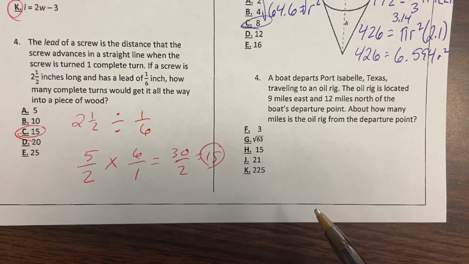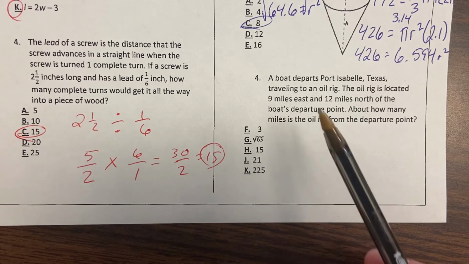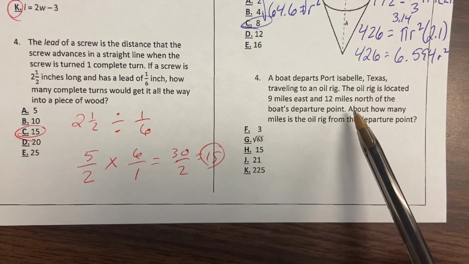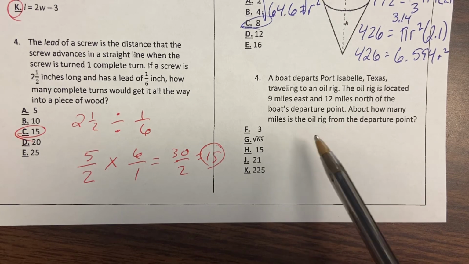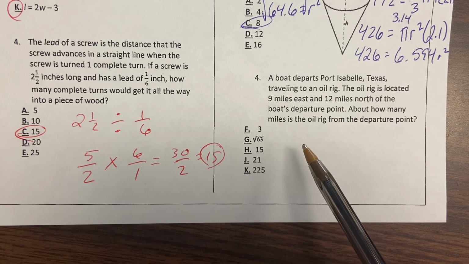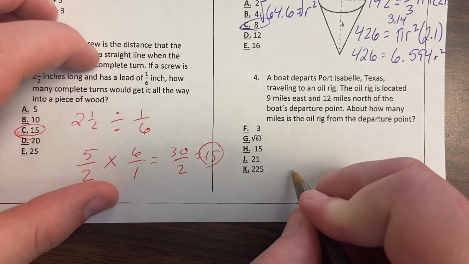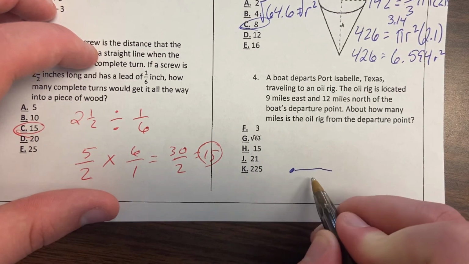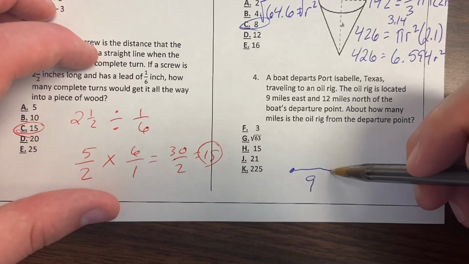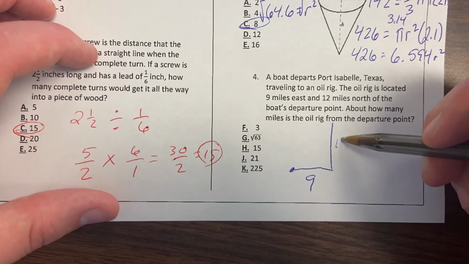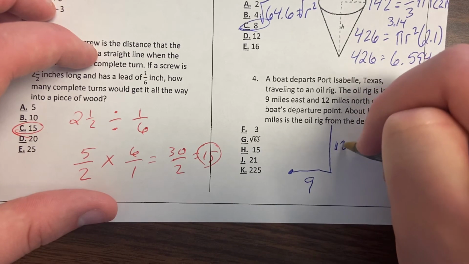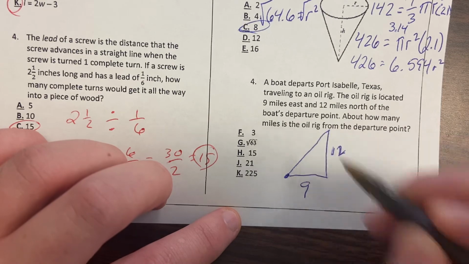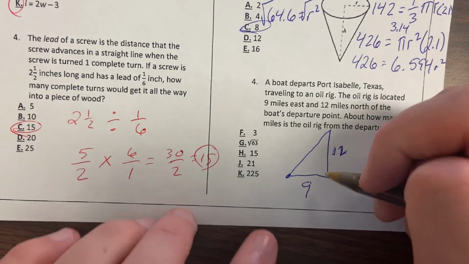Number 4, a boat departs Port Isabel, Texas, traveling to an oil rig. The oil rig is located 9 miles east and 12 miles north of the boat's departure point. About how many miles is the oil rig from the departure? So if we talk about our departure being here, we moved 9 miles east, and then we moved 12 miles north. Well, that's the route that we took, but if we were to connect these points by a straight line, what is the actual distance? So when I do that, we have a nice little right triangle here.